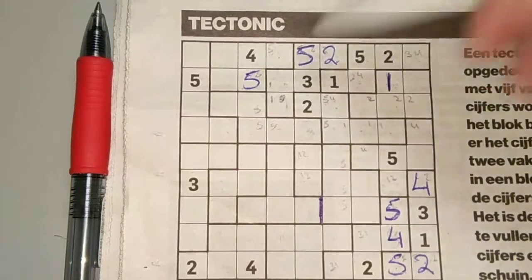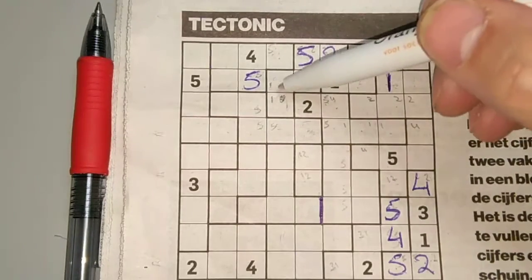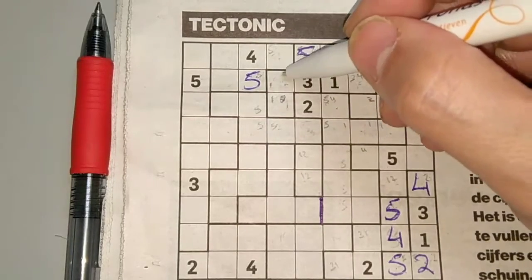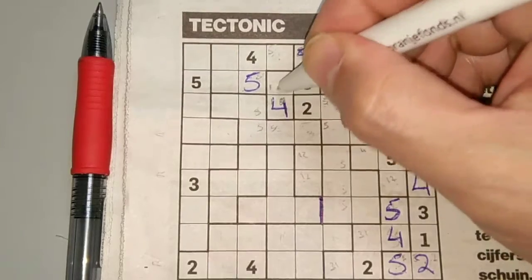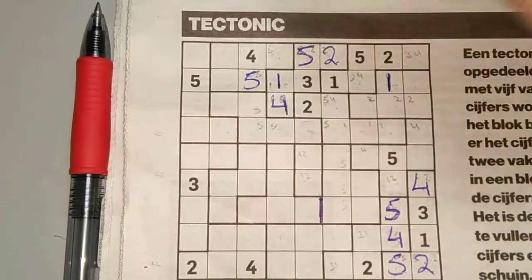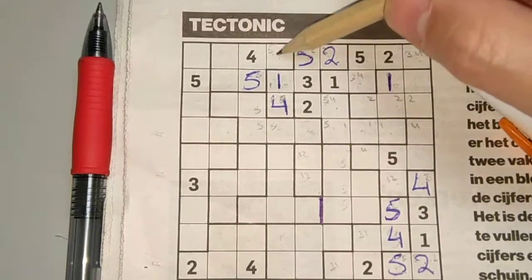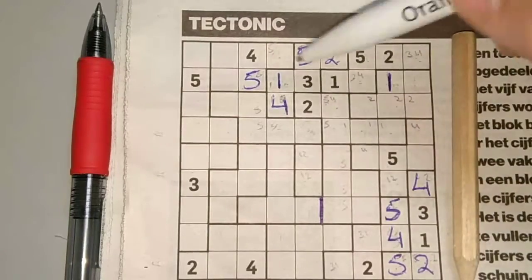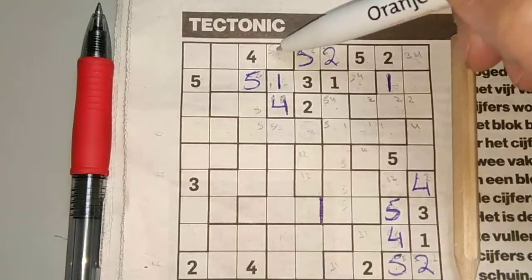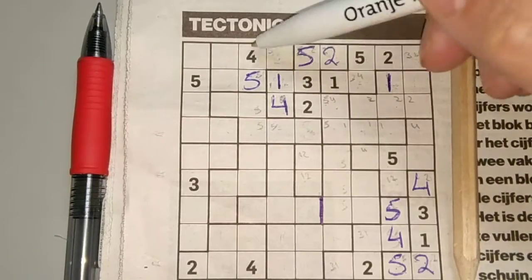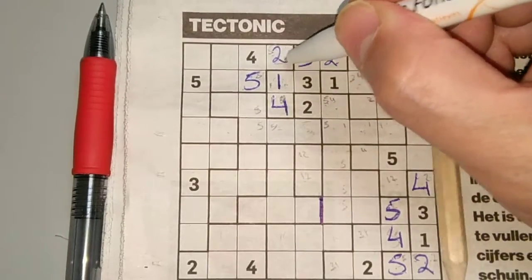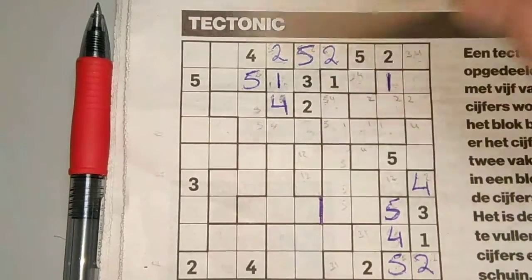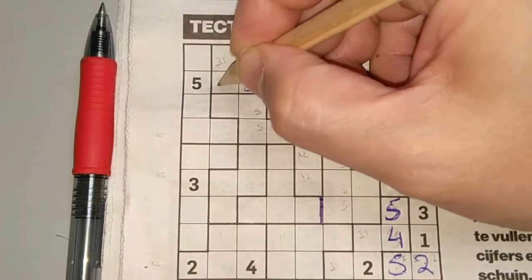These 2 must be 1 and 4. 1, 2, 3, 4, 5. We have a 4 there, so here cannot be a 4. This should be a 4. This should be a 1. This box should be 1. Should be a 2. 1, 2, 3, 4, 5. Yes, should be a 2. Then we have 2 boxes left for the numbers 3 and 1.